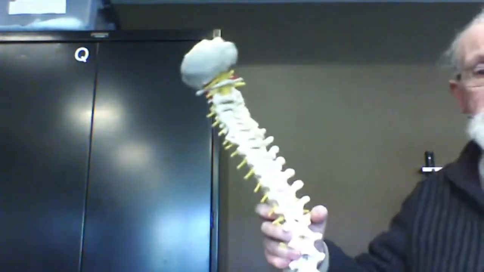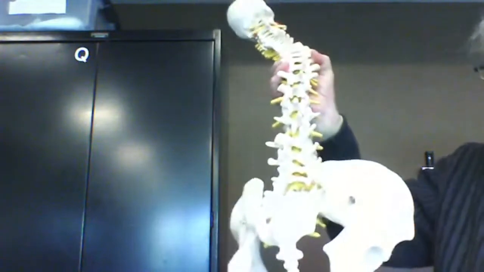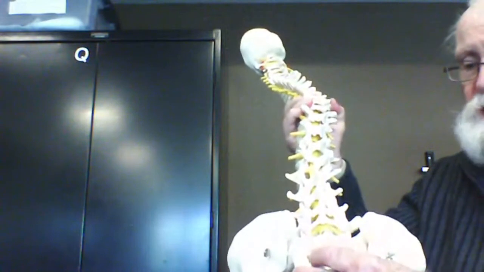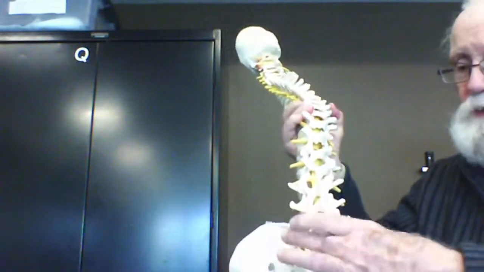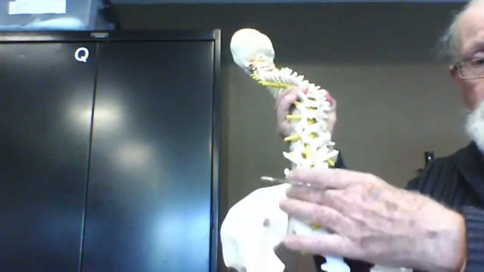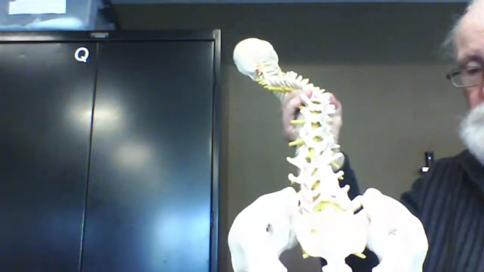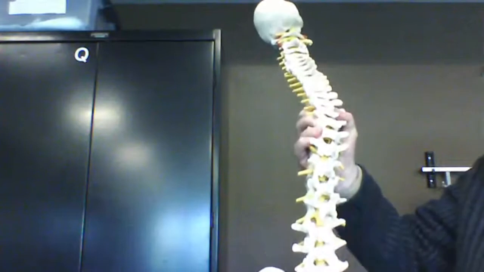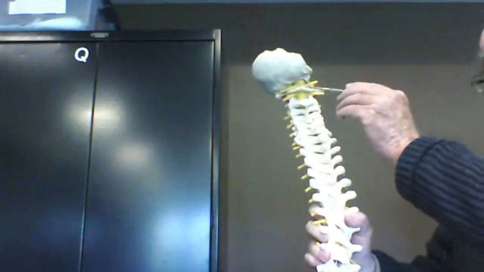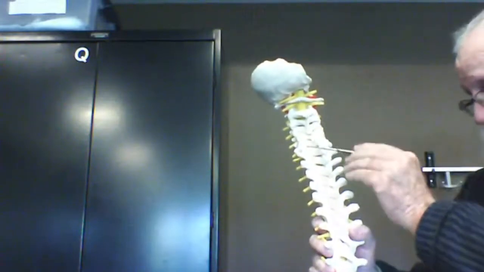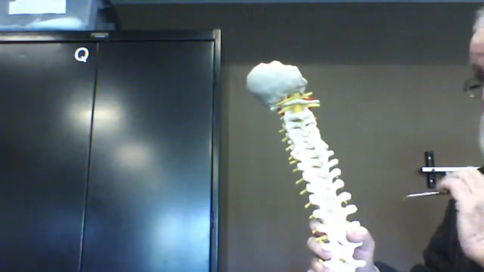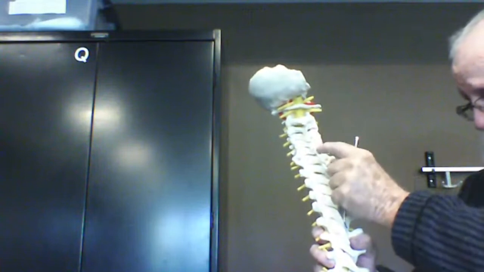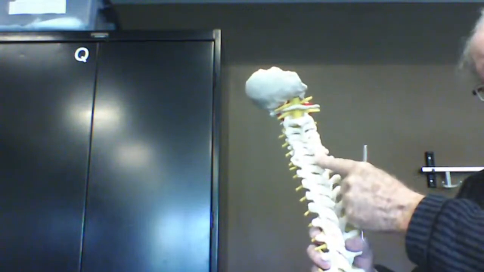This is a model of the spinal column, and you can see that the sacrum is attached to your os coxa, or your hip bones, which are part of your lower appendage. We have cervical vertebra. In fact, we have 7 cervical vertebrae. 1, 2, 3, 4, 5, 6, 7.